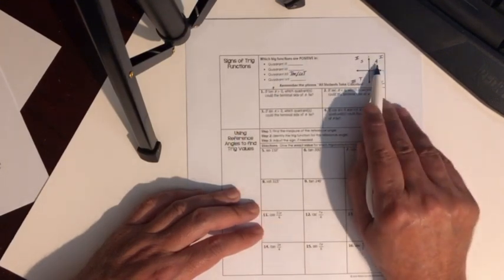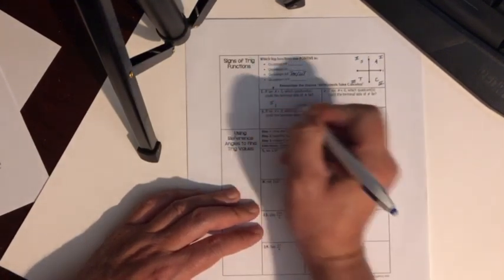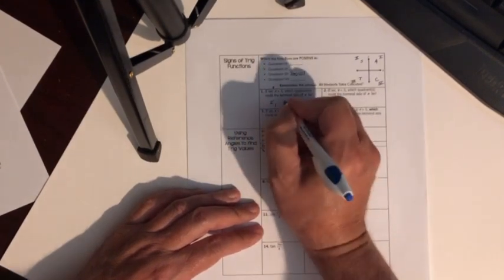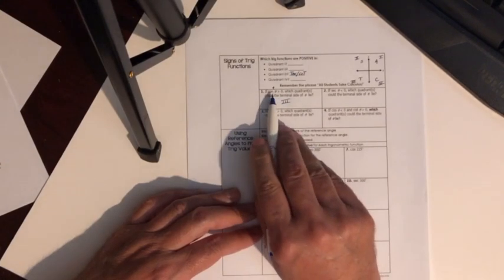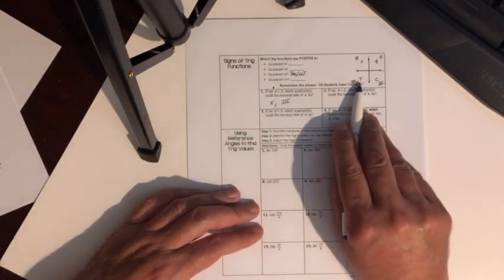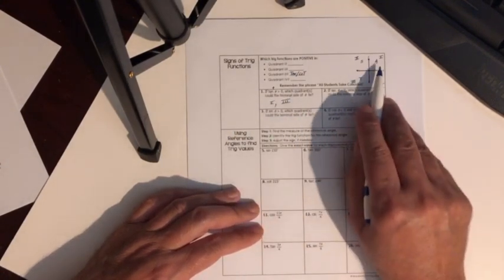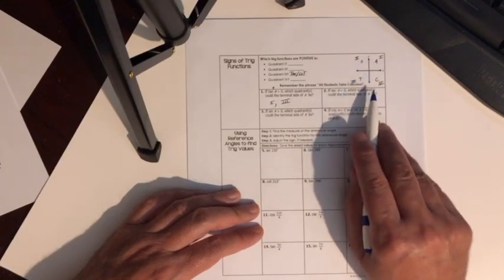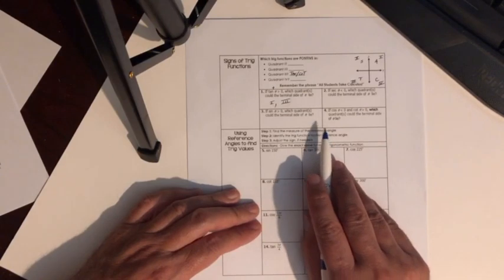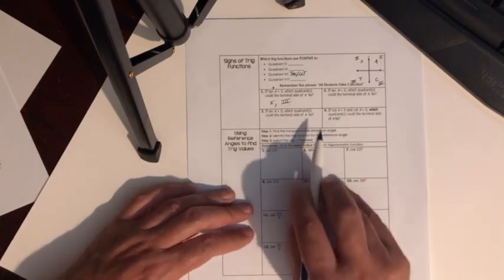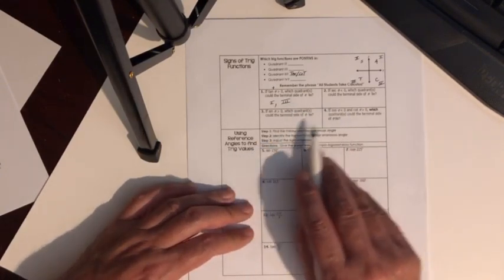Well, it's positive in quadrant 1, and it's positive in quadrant 3. Okay? And remember, it's tangent and its reciprocal, not just tangent. But we use the first letter of the main trig functions. You could answer the others on your own. You're going to do the evens for homework.